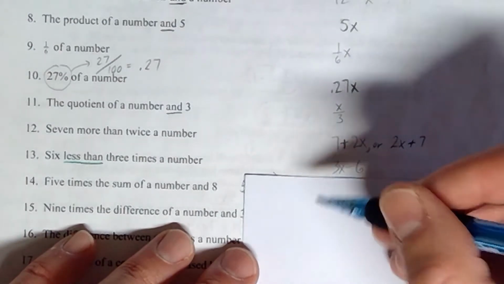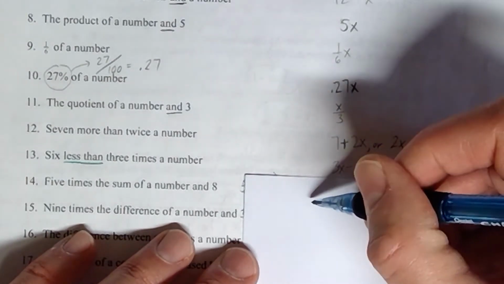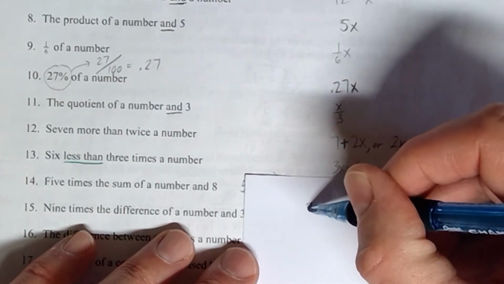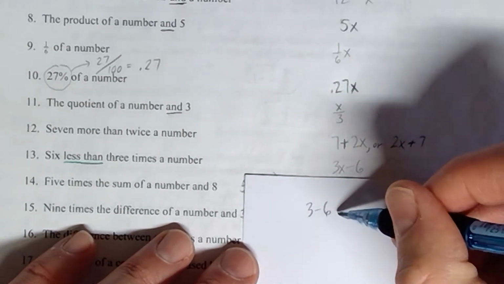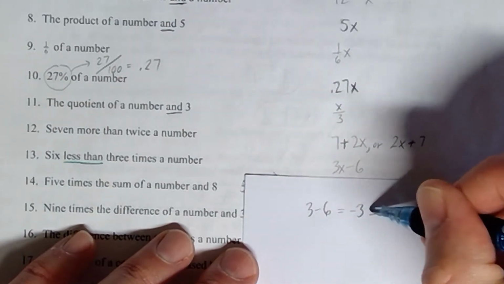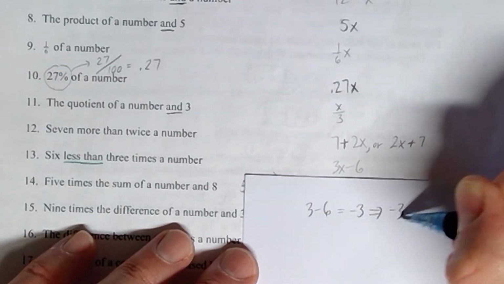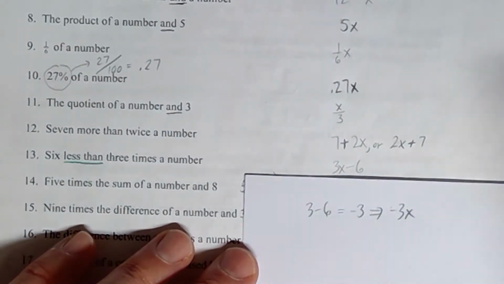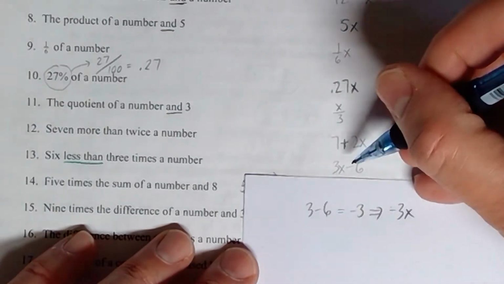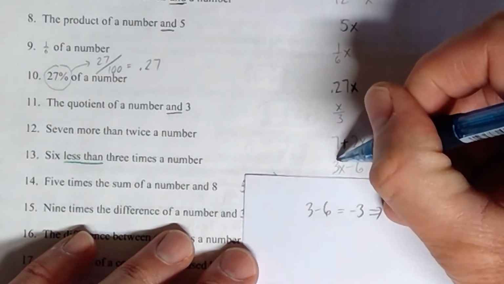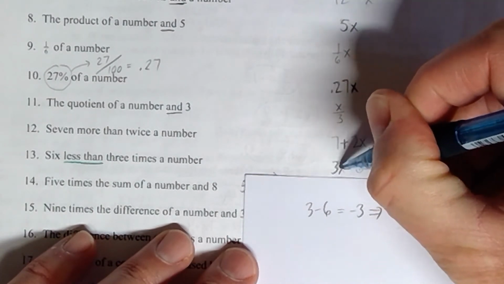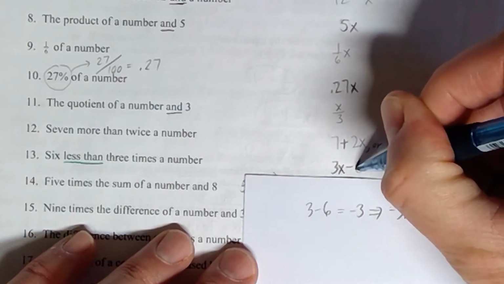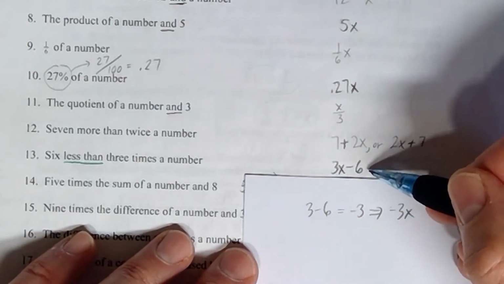The other option, like I said just a second ago, would be to do the 3 minus 6 first, which would be negative 3, and then you do the multiplication after that. But that's a totally different answer. And so this one right here, 3x minus 6, that's the one where if I plugged a number into the x, the multiplication would occur before the subtraction, wouldn't it?